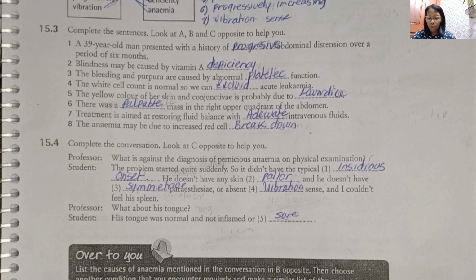4. The white cell count is normal, so we can exclude acute leukemia. 5. The yellow color of her skin and conjunctiva is probably due to jaundice. 6. There was a palpable mass in the right upper quadrant of the abdomen. 7. Treatment is aimed at restoring fluid balance with adequate intravenous fluids. 8. The anemia may be due to increased red cell breakdown.